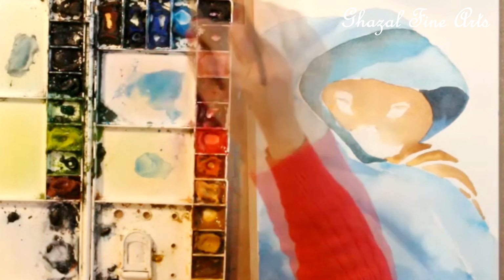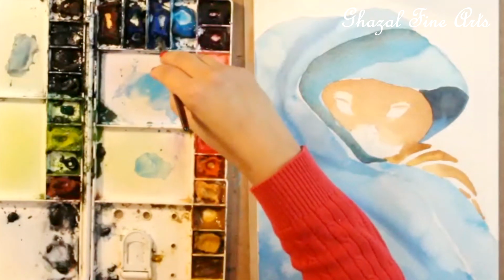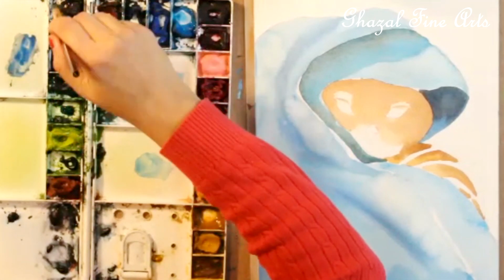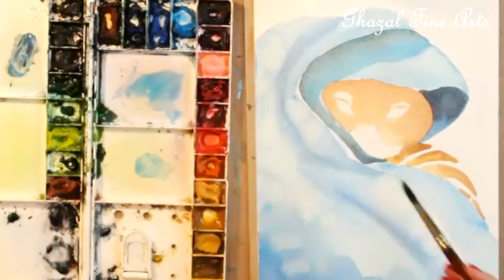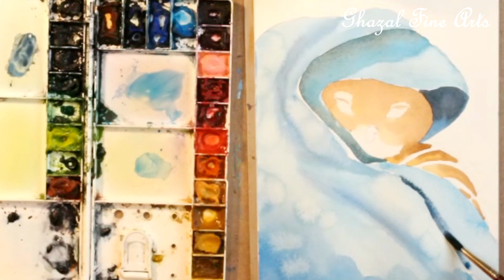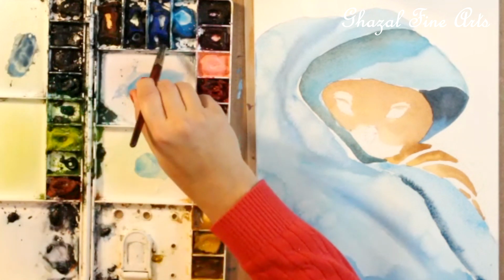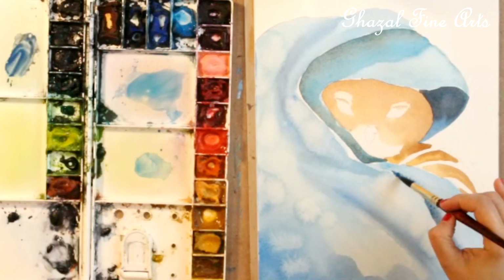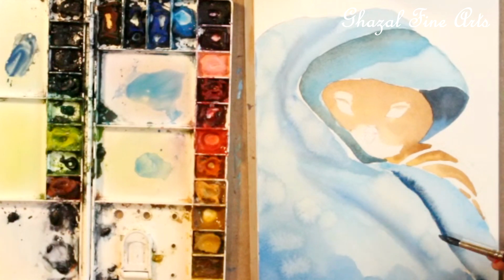For the shadow part, I'm going to add a darker blue, which is cobalt, or even ultramarine if you have, both fine. Mix with brown. And then use one line to make this shadow part. And when it's wet, it's already moved to the wet surface and makes a beautiful texture.